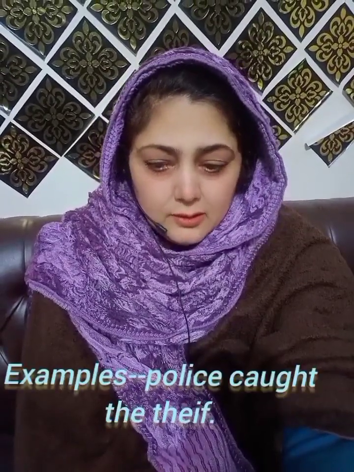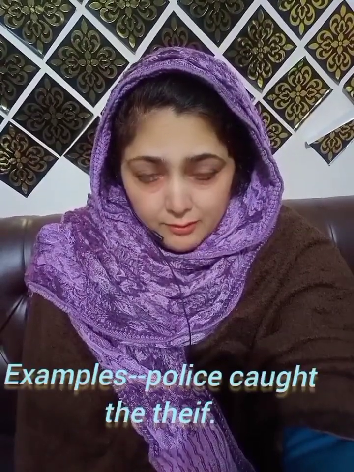Let's consider the examples. Police caught the thief. Police is the subject. Caught is the second form of the verb. The first form is catch. The second form is caught. So the second form of the verb is used in this sentence, and in the last the object is added. Object is the thing at which the subject works, and verb is the work that a subject does.